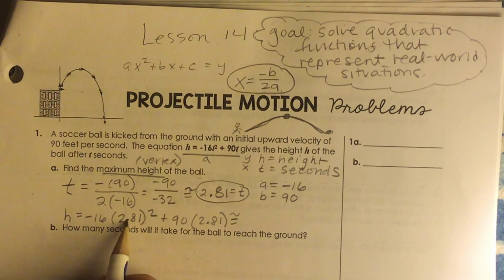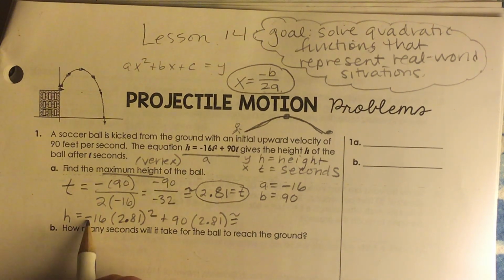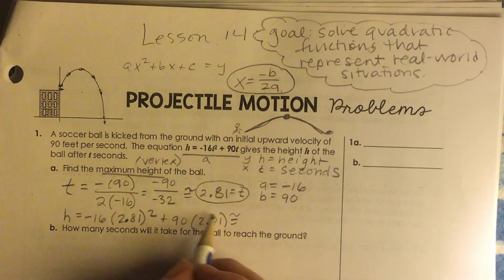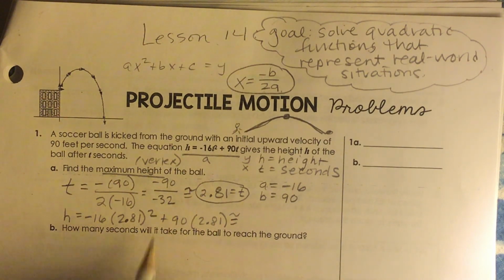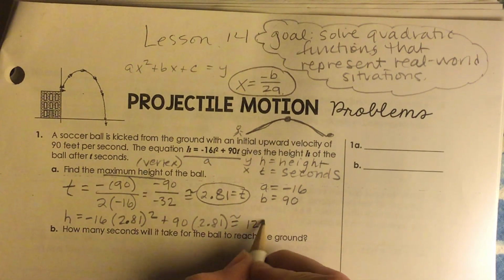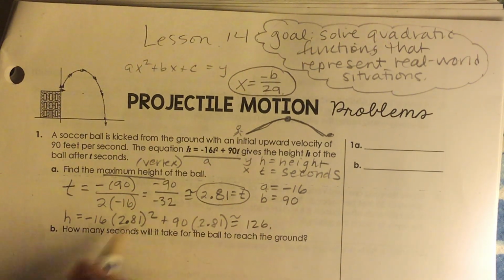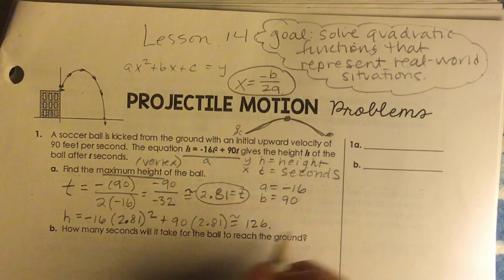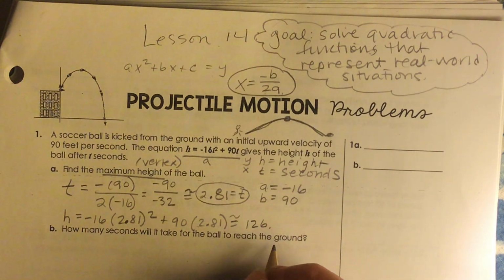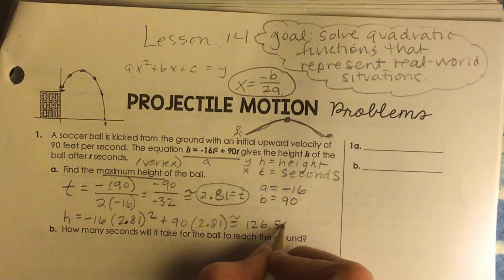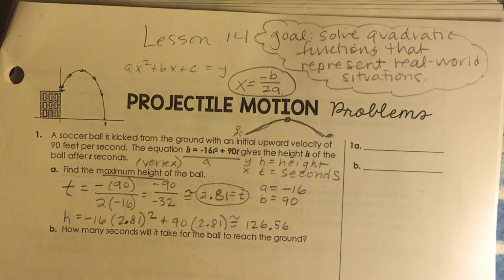I squared 2.81. That's what I started with because that's order of operations. Multiplied it by negative 16. And then I multiplied these together and added this to this side. And I end up with 126. And I urge you to use a calculator and make sure that you get the same answer. 126 and 56 hundredths.